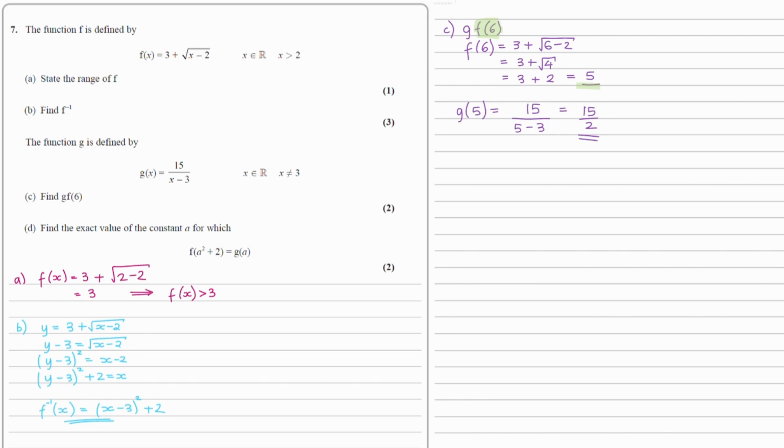Part D says, find the exact value of the constant a for which f of a squared plus 2 is equal to g of a. So this means we have to substitute a squared plus 2 into the f of x function wherever we've got x. And for the g of x function, we are going to substitute a. So we can write this as 3 plus the root of a squared plus 2 minus 2 is equal to 15 over a minus 3.